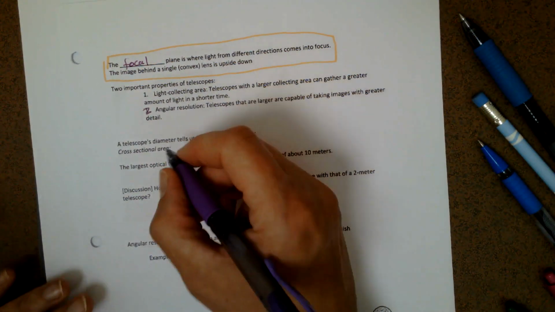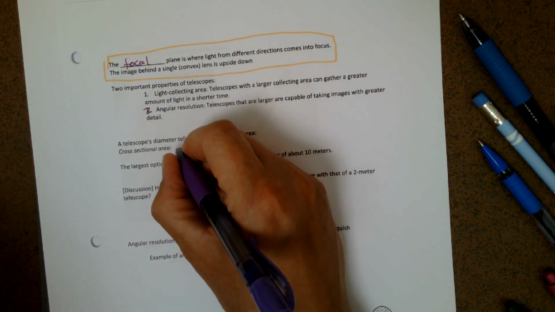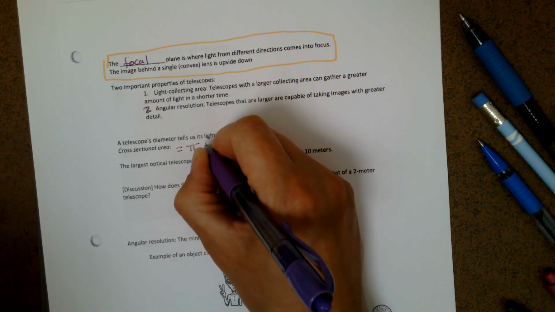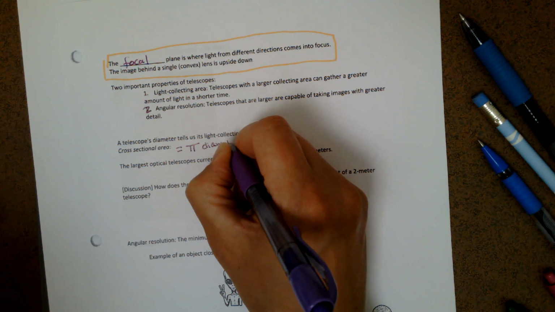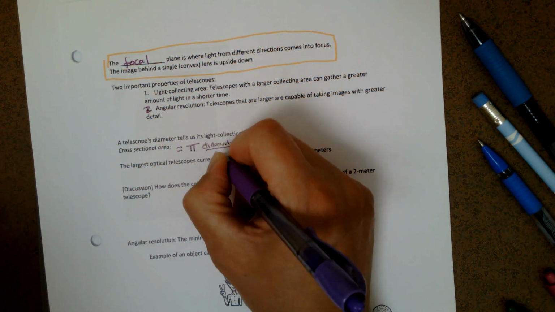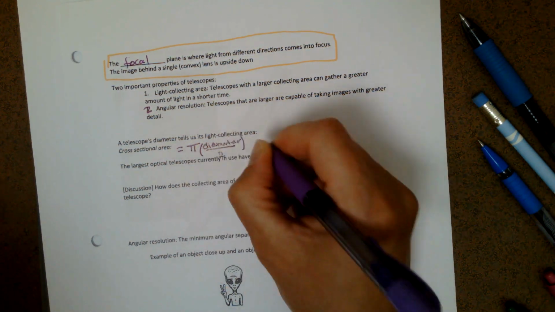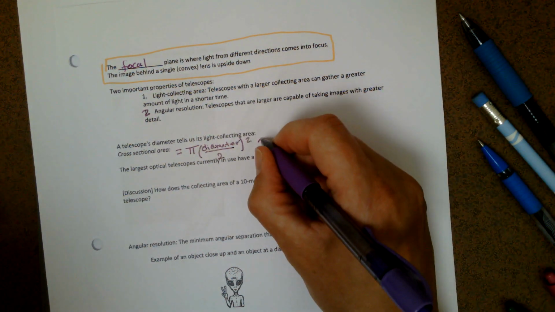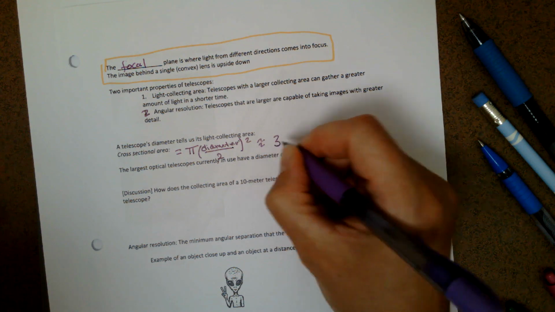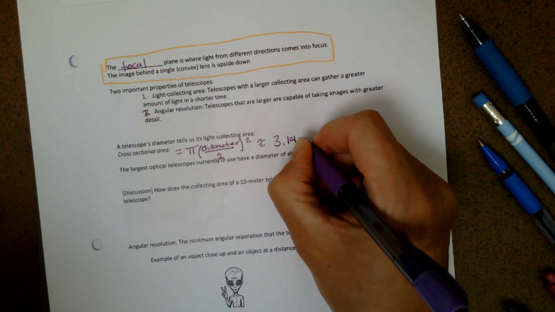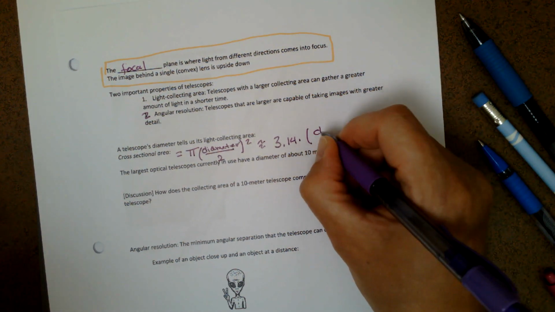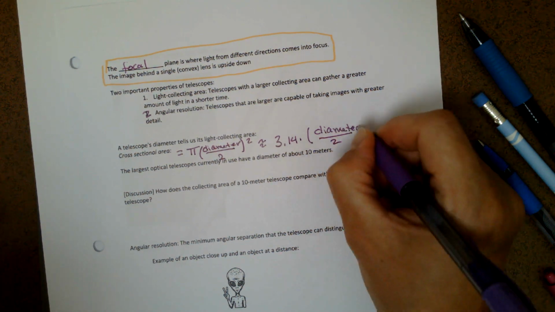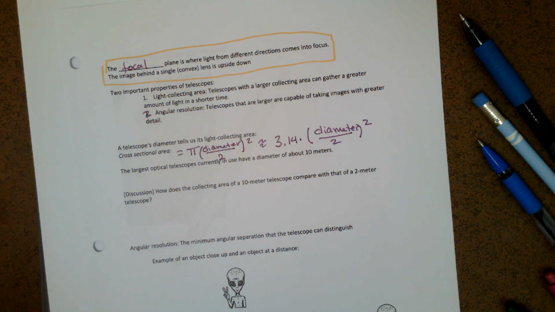Remember that cross-sectional area is equal to pi times the diameter divided by 2, and that whole thing squared, where that is equal to the radius. In other words, about equal to 3.14 times that diameter divided by 2 squared.